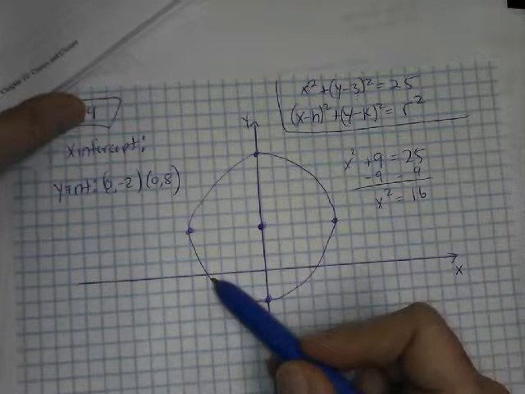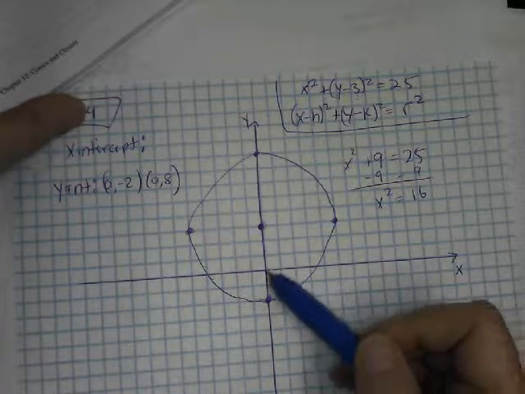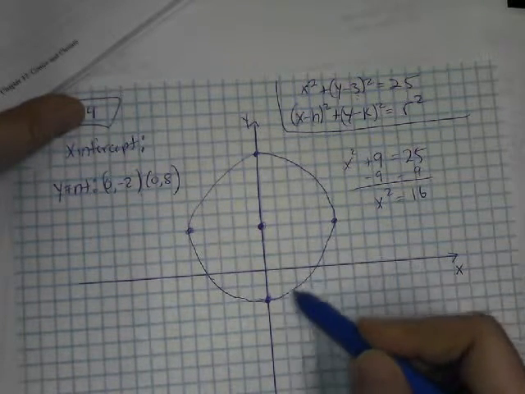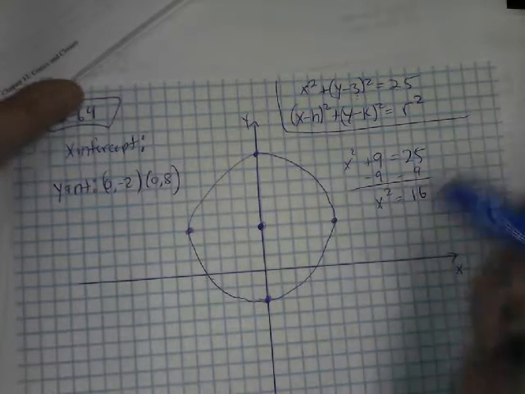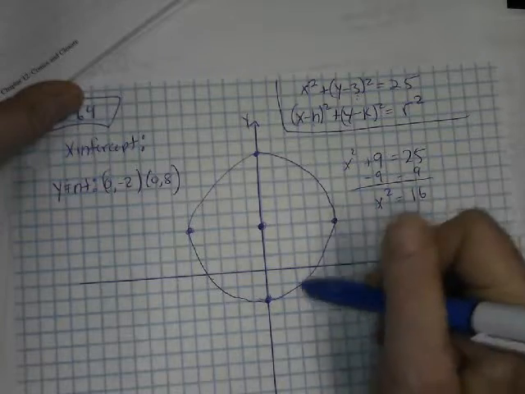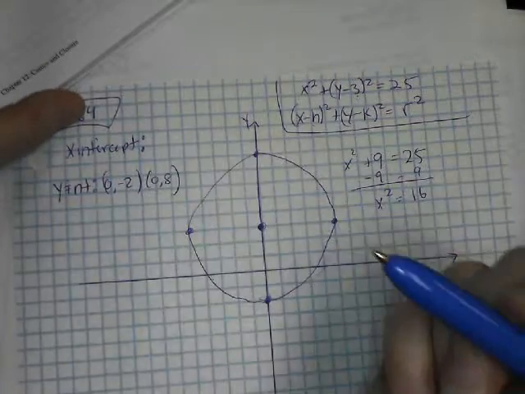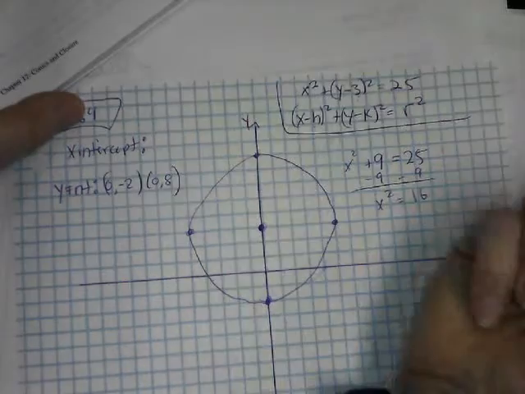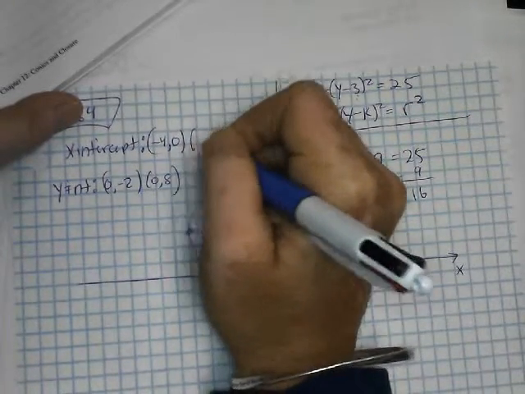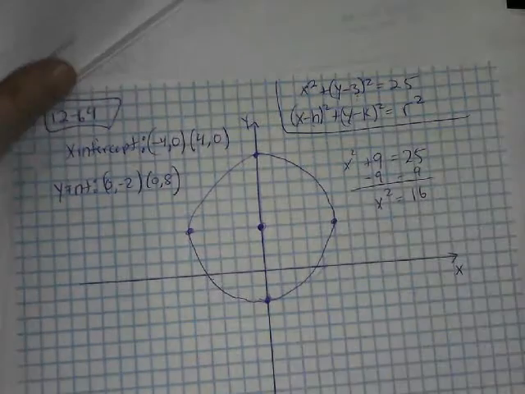Well, we know this one's minus 4, so this one's plus 4. It's just that my graph isn't very beautiful, is it? It's not very round. Okay, so the x-intercepts are at (negative 4, 0) and (positive 4, 0).